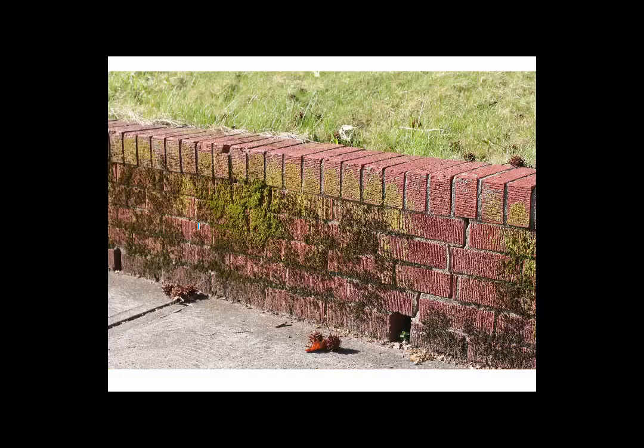Some intricacy in sporophytes. Here's a little brick wall in front of my house, and oh god, these sweet gum fruits, they are such a pain.